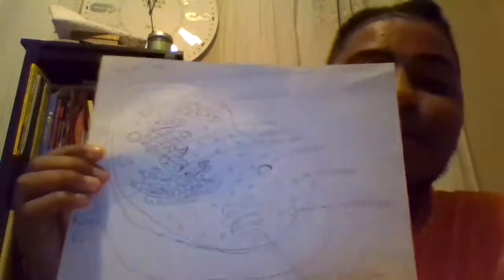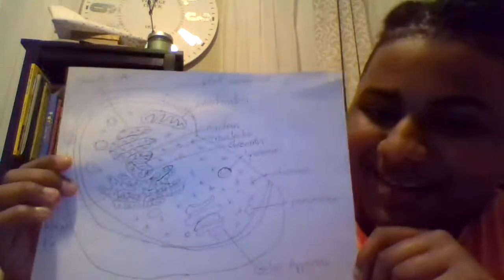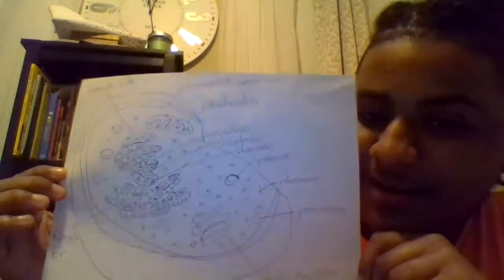And so, yeah, I'll give you one last look at my diagram. This beautiful diagram. It's just so artistic, isn't it? But yeah, that's everything right there.